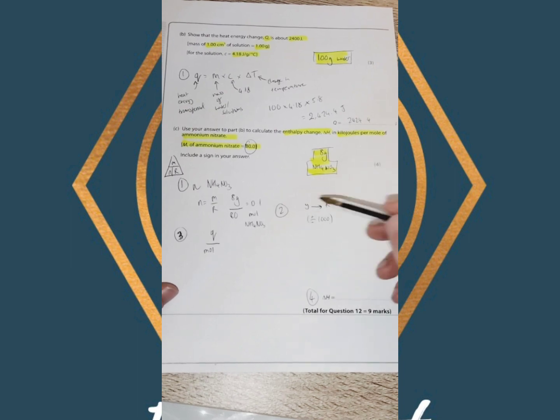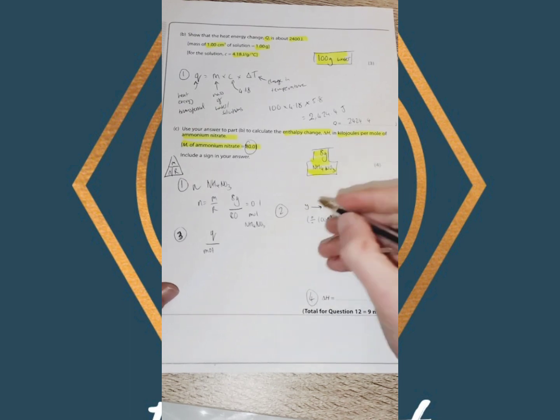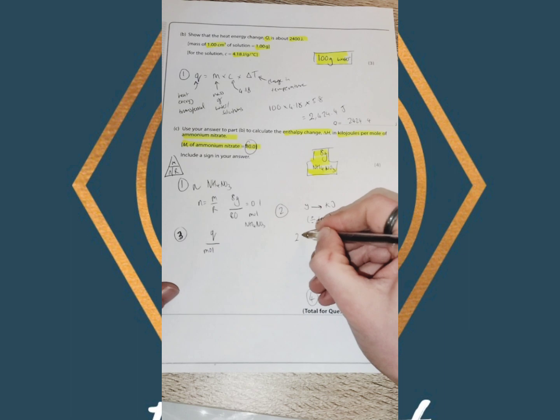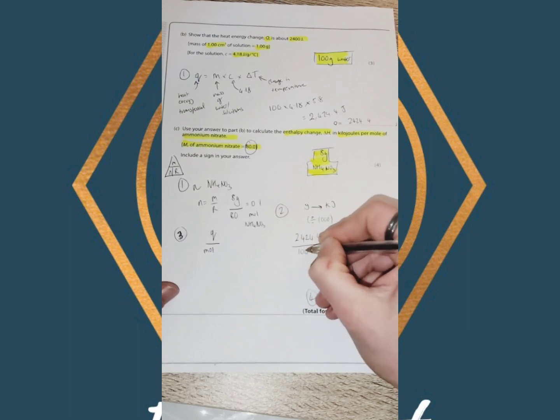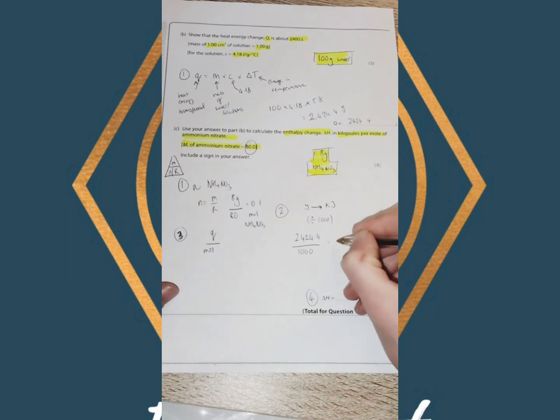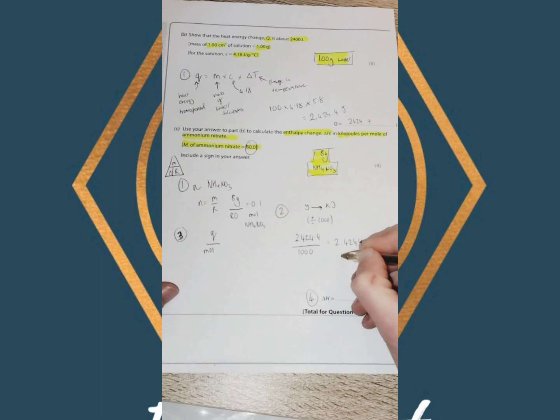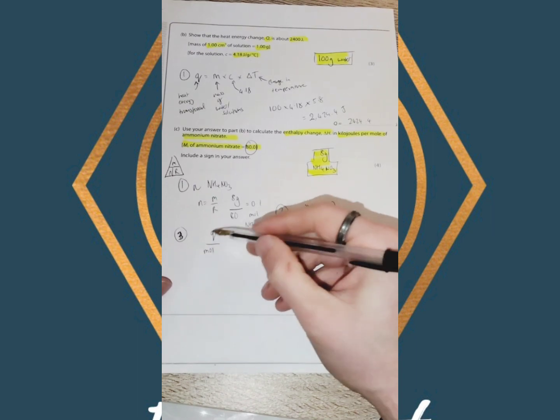So before that, converting joules into kilojoules, we're working in kilojoules, which is going to match up with what we're asked to present the answer in. So I'm going to take my answer from the previous section in joules, 2424.4, divided by 1,000 to convert it into kilojoules. That is 2.4244 kilojoules of energy being transferred by that much ammonium nitrate reacting. And now we're going to scale up to a mole's worth.